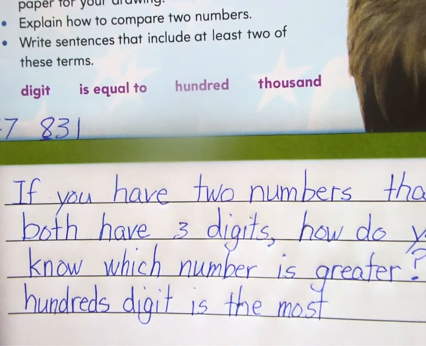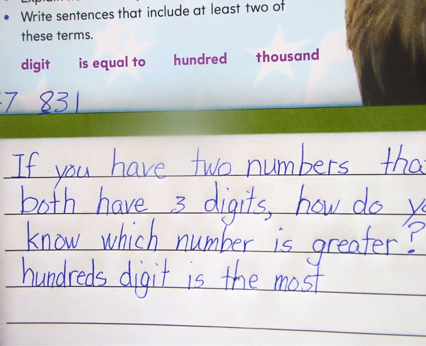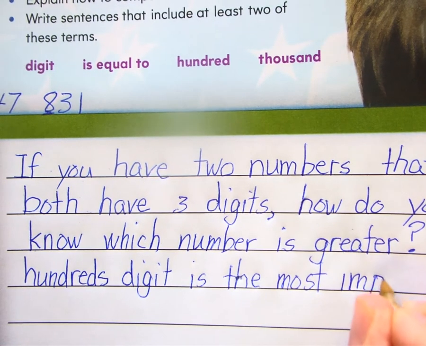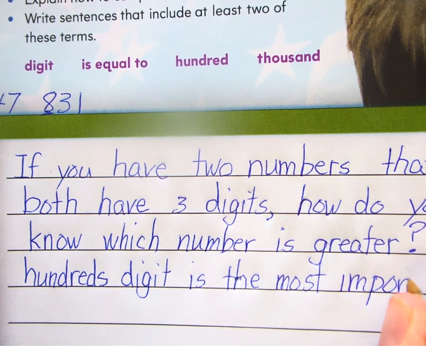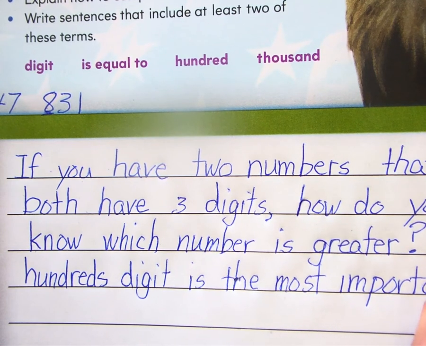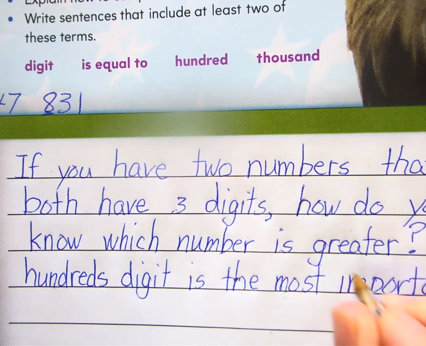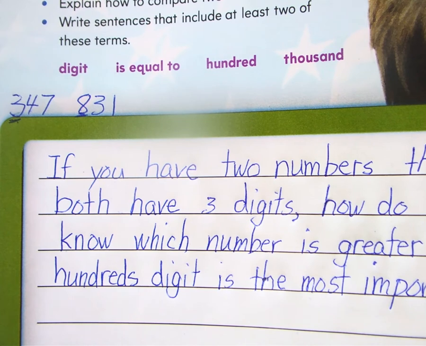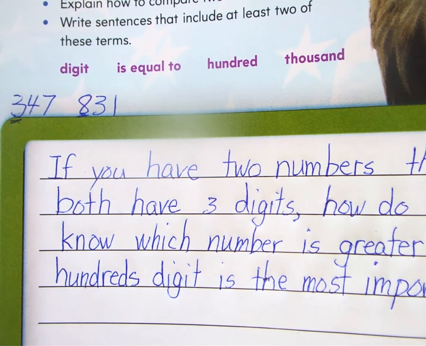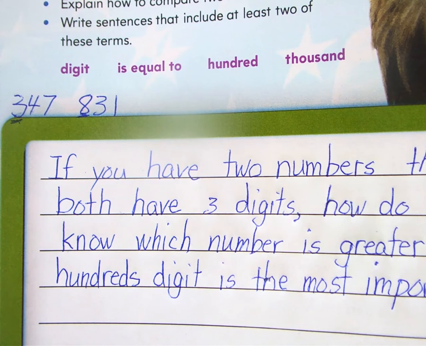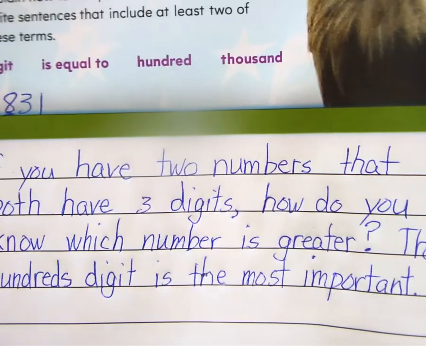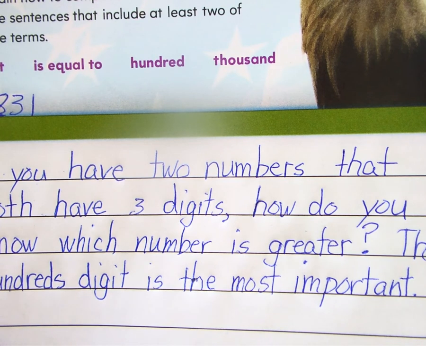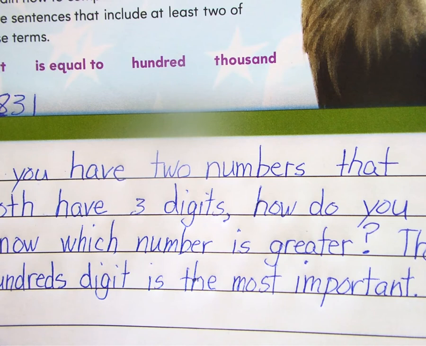This is a lot of writing. The hundreds digit is the most important. Oh, you can't see important. There's important. The hundreds digit is the most important. El dígito en las centenas es el dígito más importante.